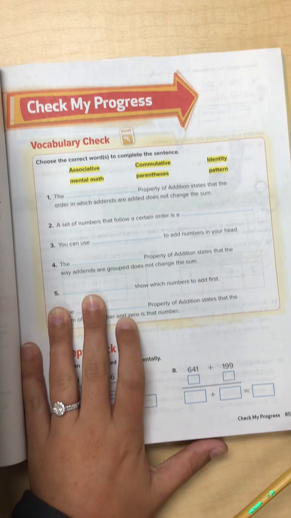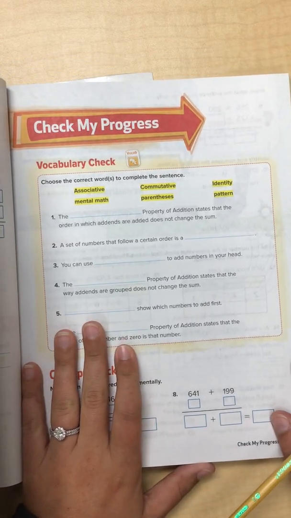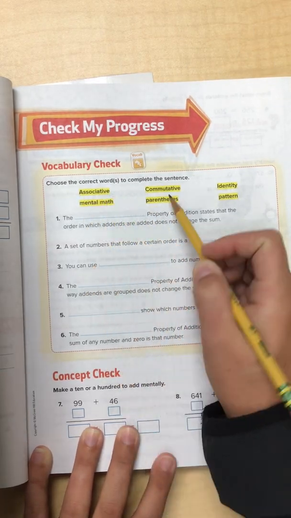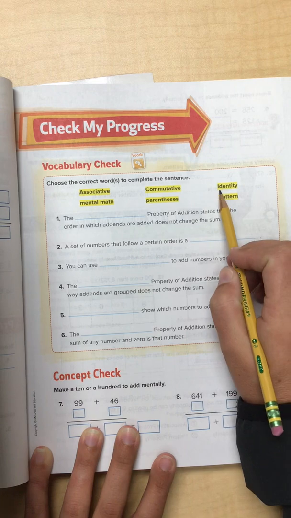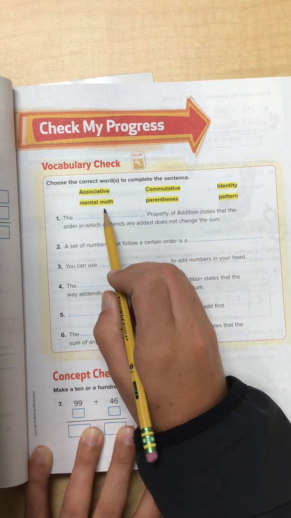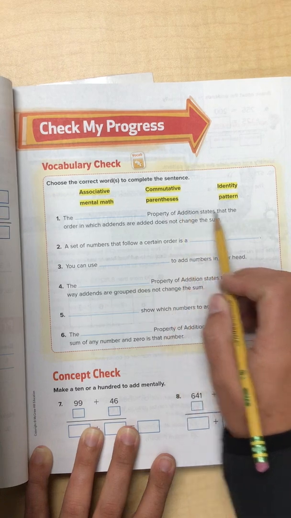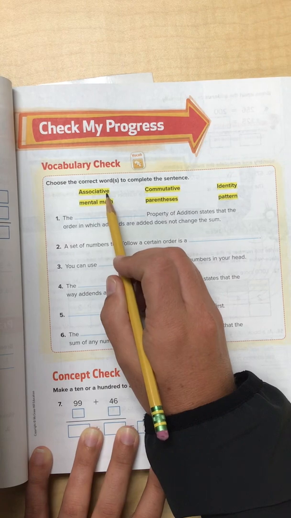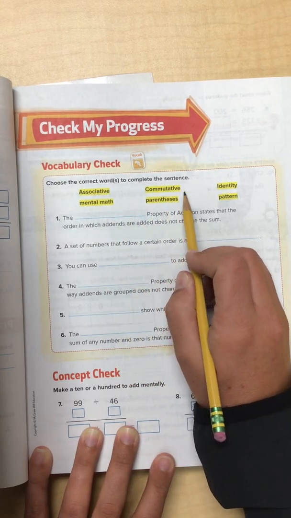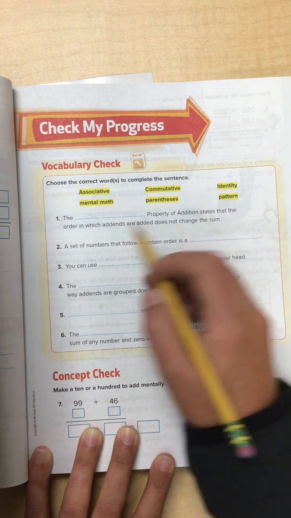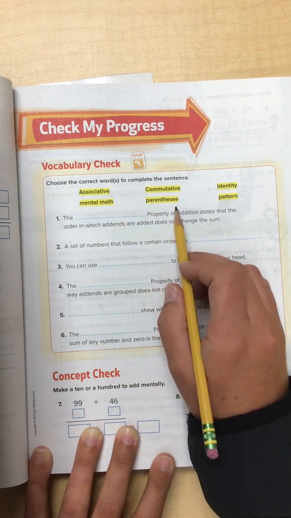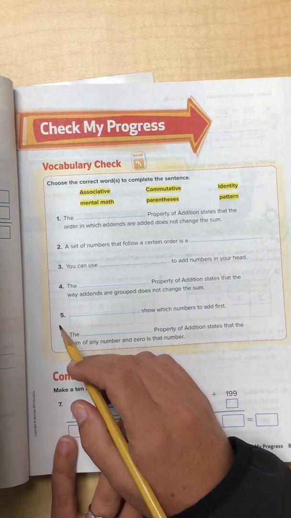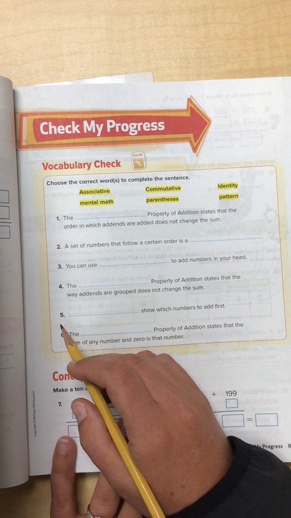All right, first we are going to choose the correct word to complete the sentence with our vocabulary from this chapter so far. So we have associative, commutative, identity, mental math, parentheses, pattern. Okay, say those with me. Associative, commutative, identity, mental math, parentheses, pattern. Okay, so we may have to flip back into our book to check our definition. So let's see how we do.